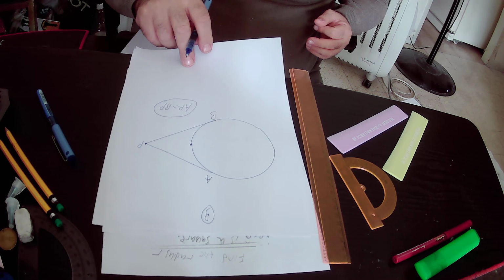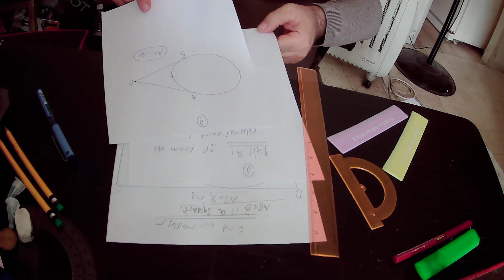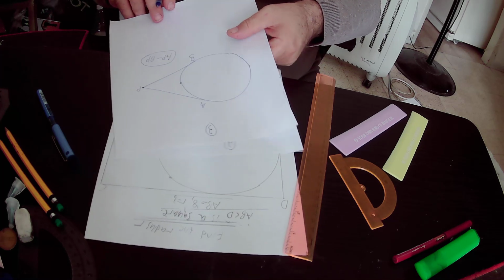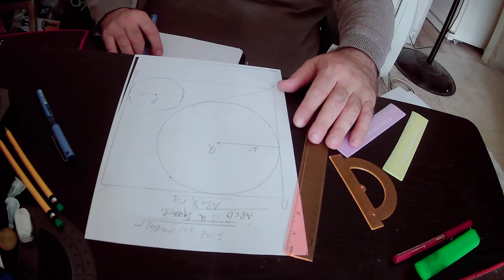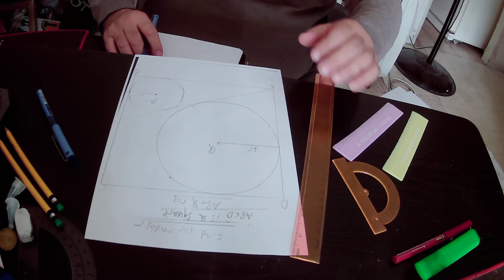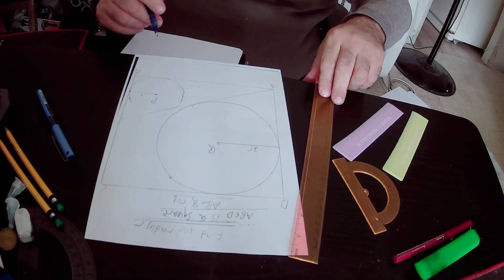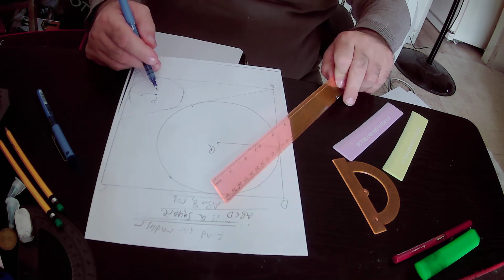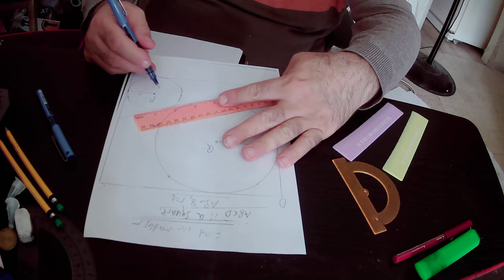Okay, so those are the two rules. So in the next step we will join together points A and P, these 2 points, by a straight line.